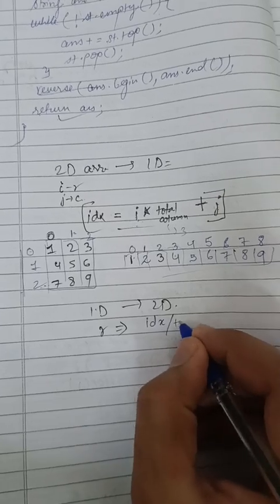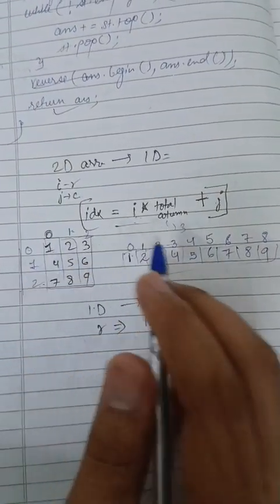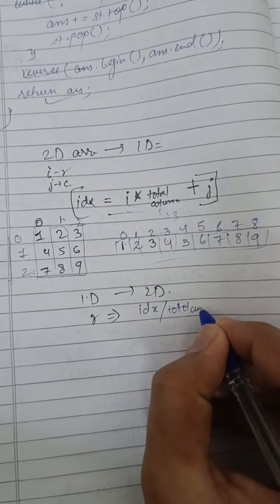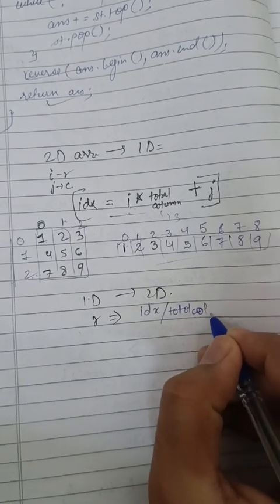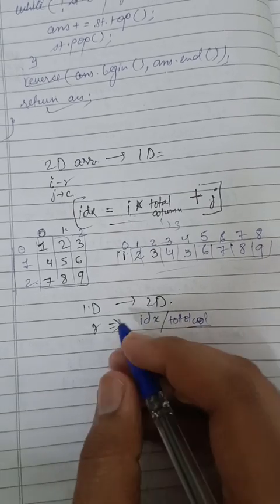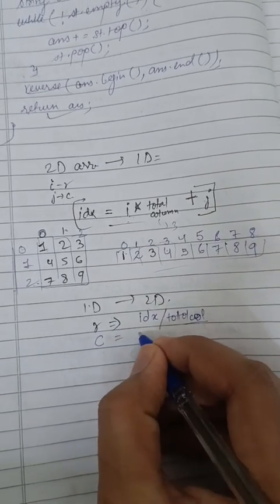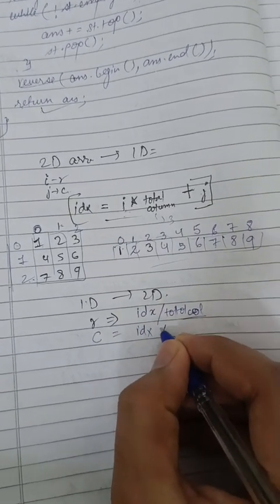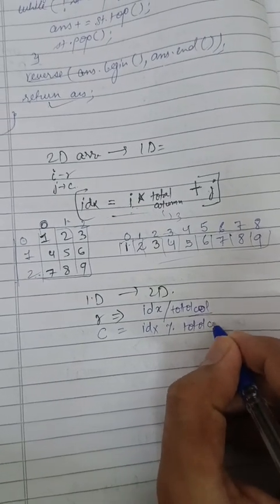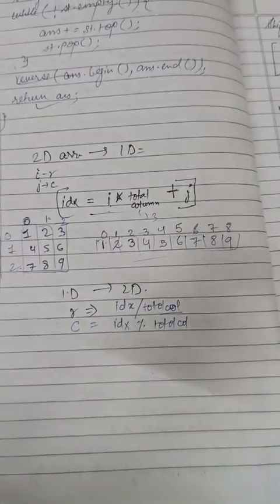I mean the total columns of the previous 2D array. If you divide, you will get the row number, and to get the column, simply index modulo total column. Let me help you out again.